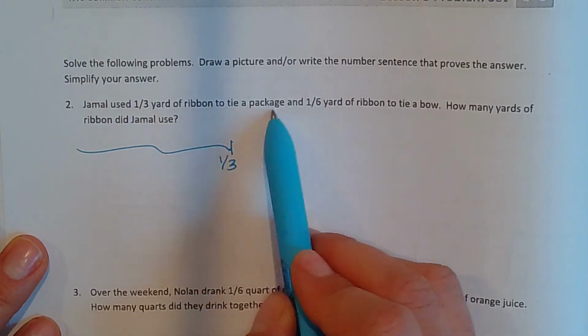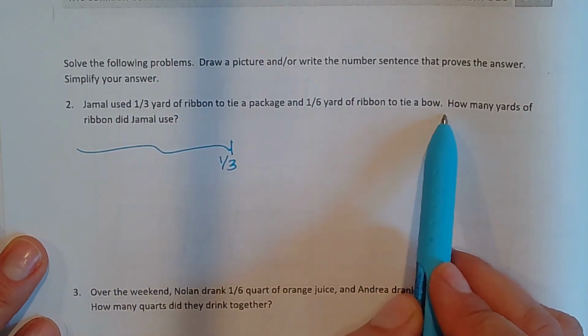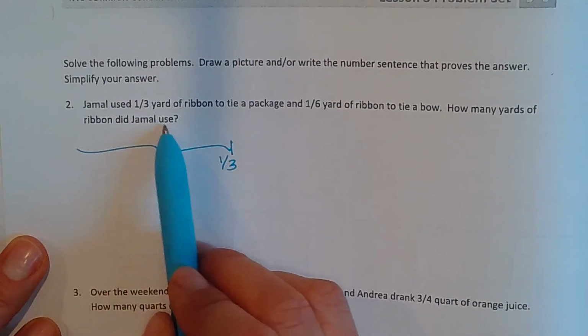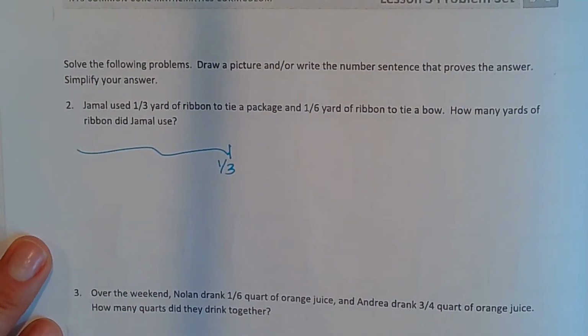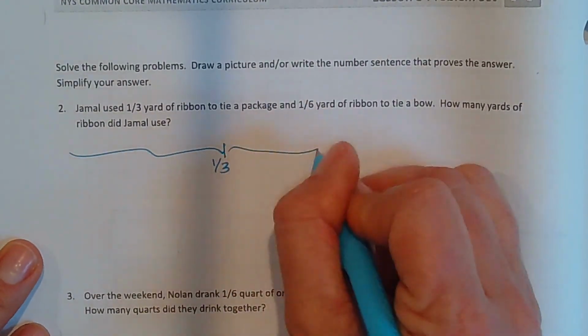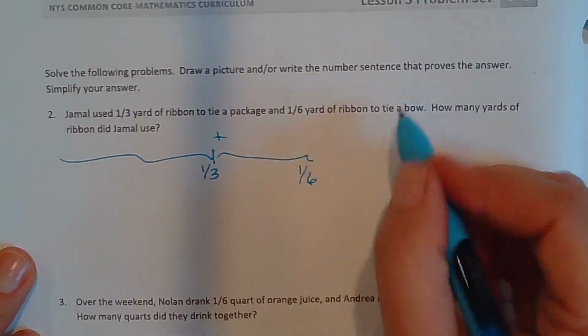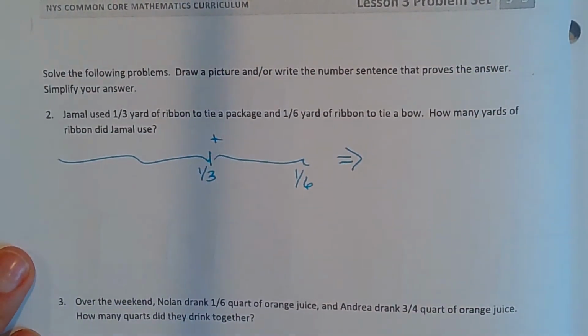All right, to tie a package, and 1/6 of a yard of ribbon to tie a bow. How many yards of ribbon did Jamal use? Oh, I'm so glad we don't have to convert our measurements. So 1/3 plus 1/6, how much did he use all together?